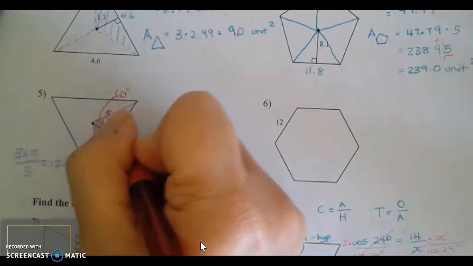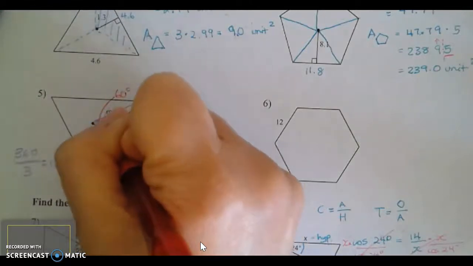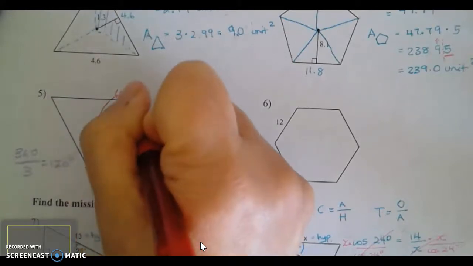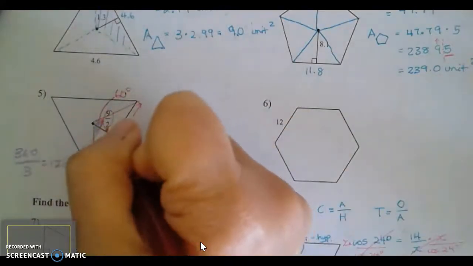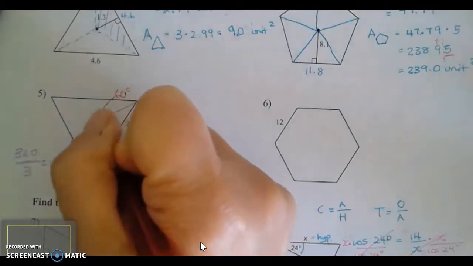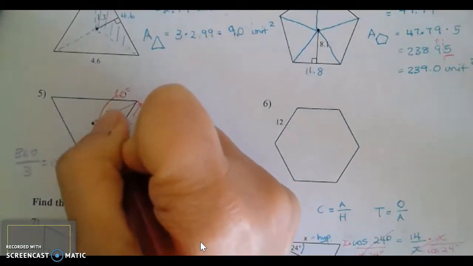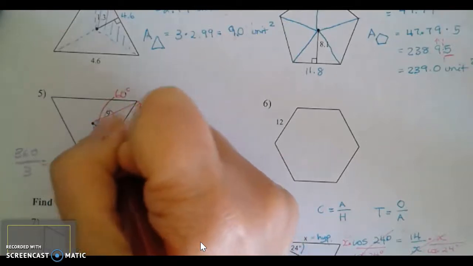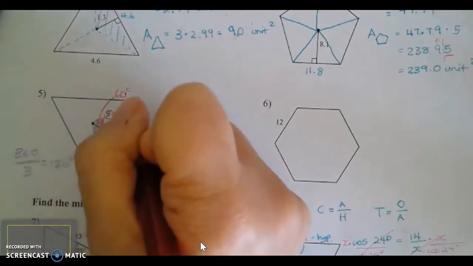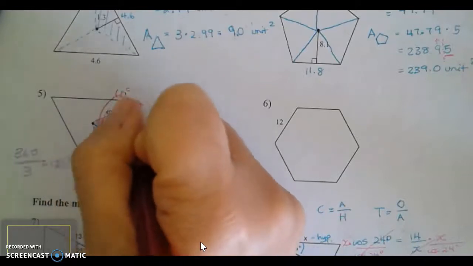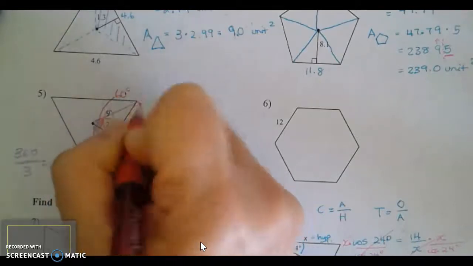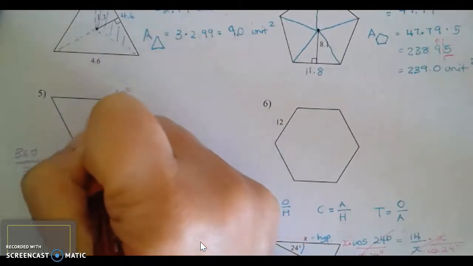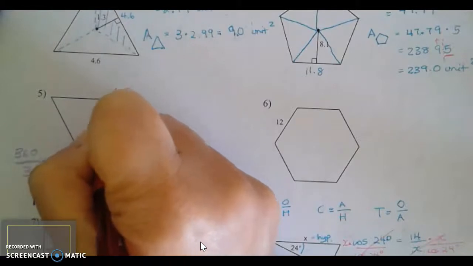Now we need to figure out, if I call this x, the x from here to there, we can use our trig ratio to figure out what this x length is, because we know that 9/2 or 4.5 is the other leg, relative to the 60 degrees. Can you picture this triangle? What are the two sides? This will be the opposite side, and 9/2 will be the adjacent side.